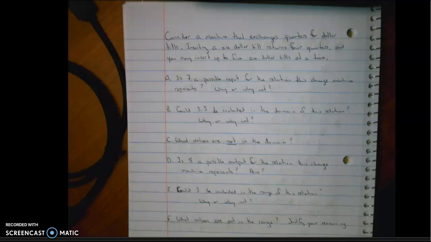A, is 7 a possible input for the relation to this change machine? Why or why not? Once you've got that answer, you can come back and do B. So pause and then return when you're ready.